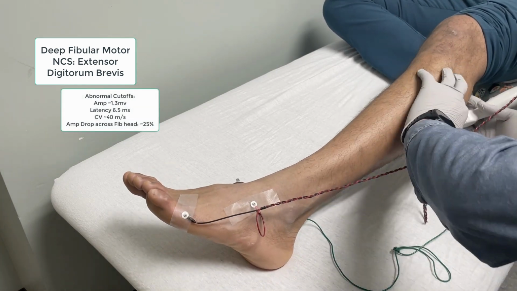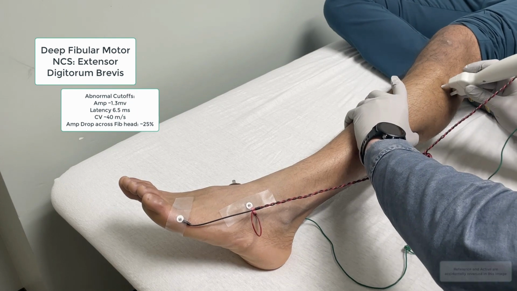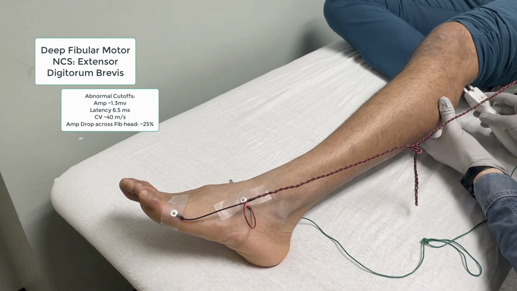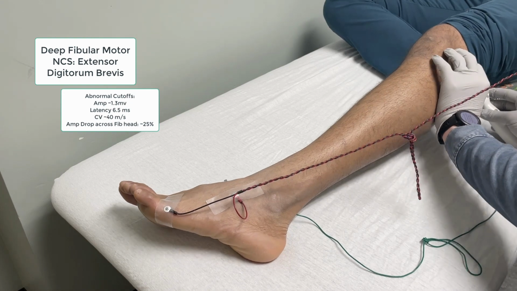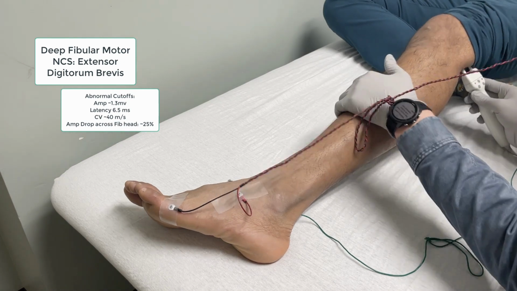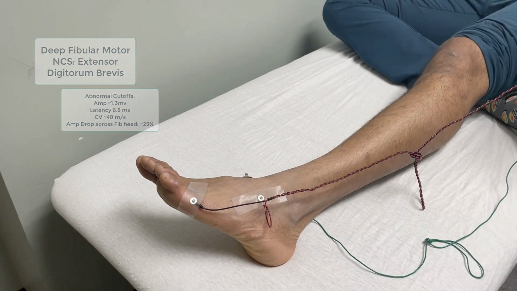The second recording site is at the fibular head. Typically, the anode and cathode straddle the fibular head. The third recording site is approximately 8 to 10 centimeters proximal to the second recording spot in the popliteal fossa, and the cathode is placed just medial to the tendon of the biceps femoris.